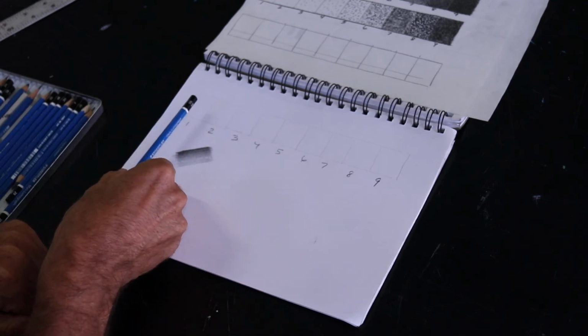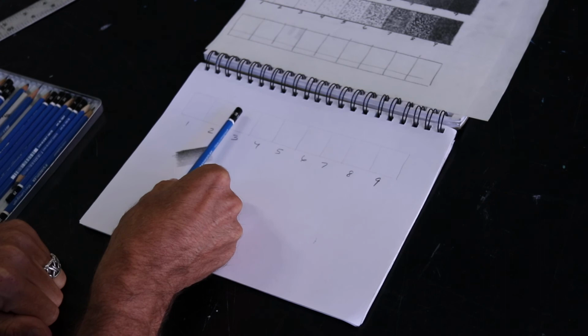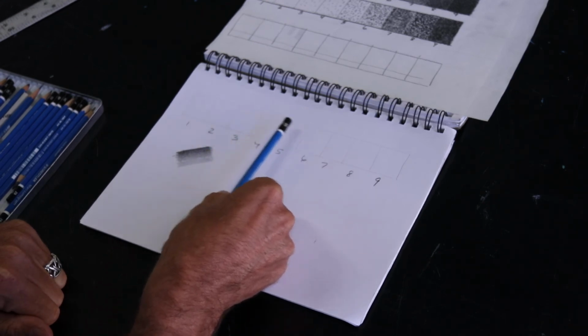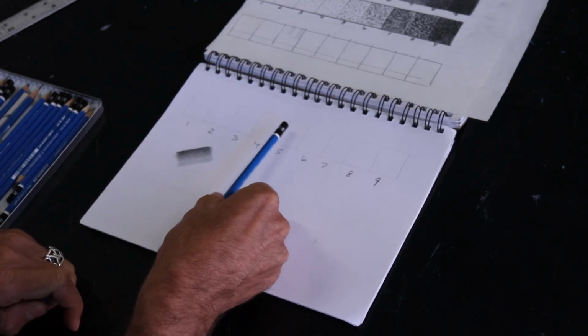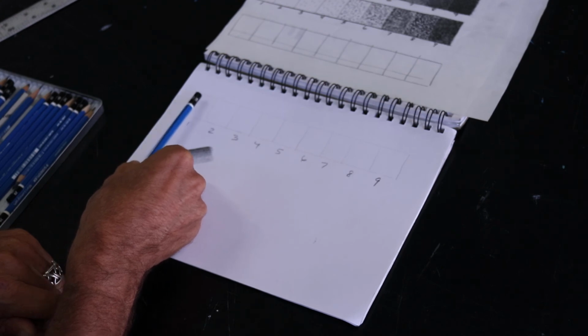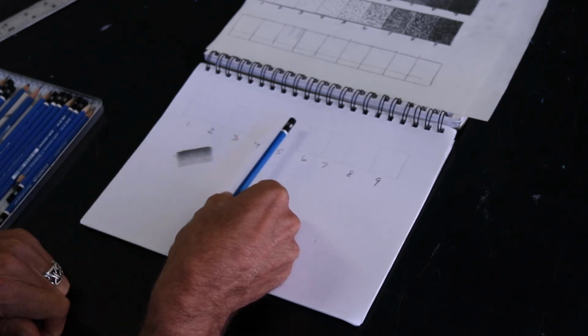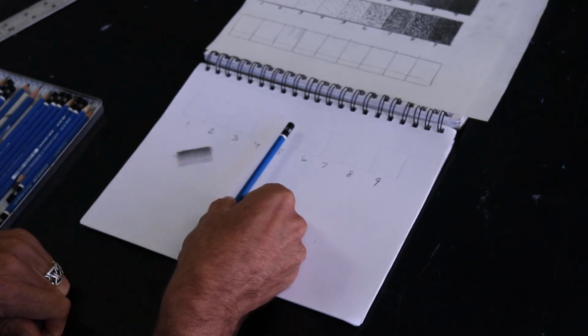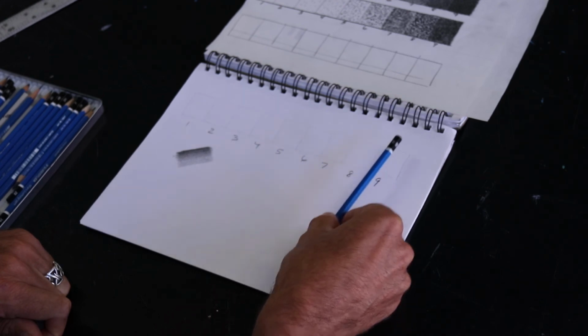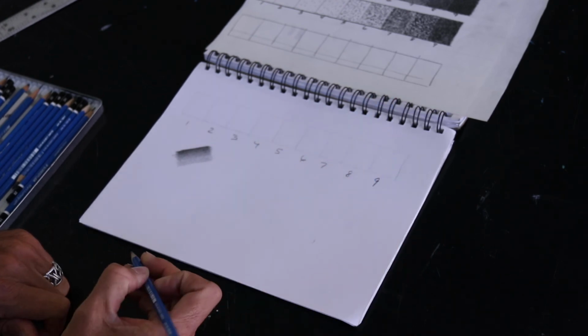Try and make it so that each box gets one step darker. You don't want any two boxes to be the same. And you want it to go from white, gradually getting darker, light gray, darker, darker, starting to turn into black, pure black, darkest dark that you can get on the other side.